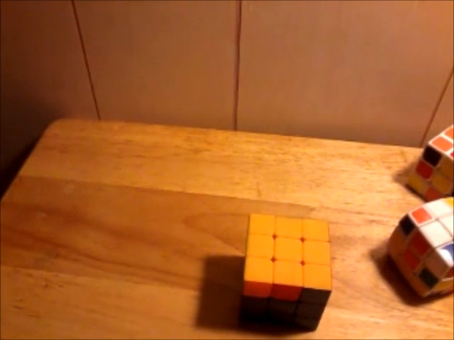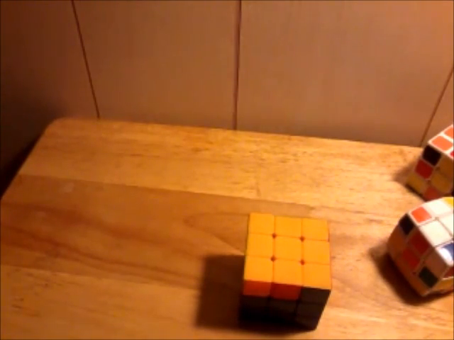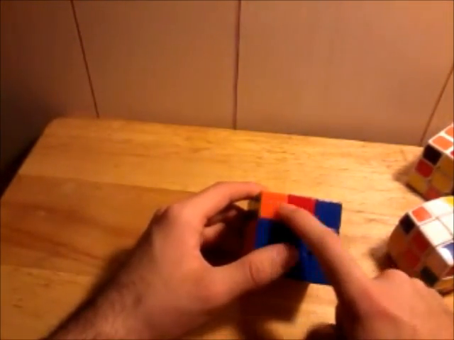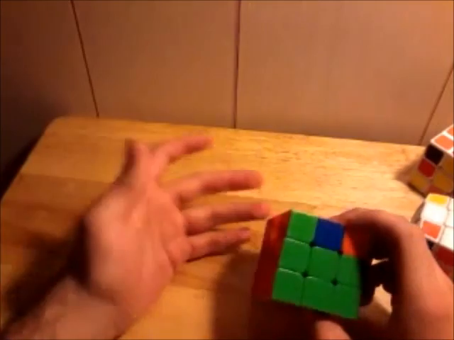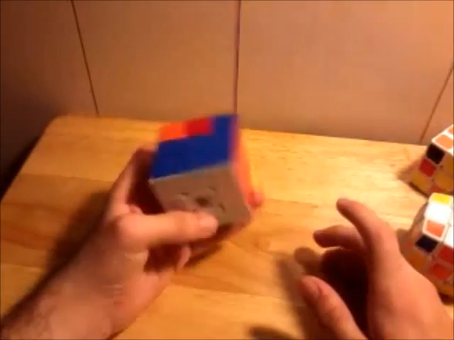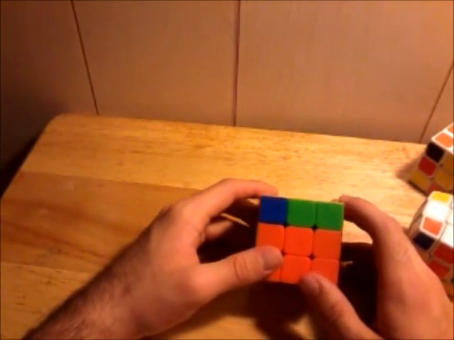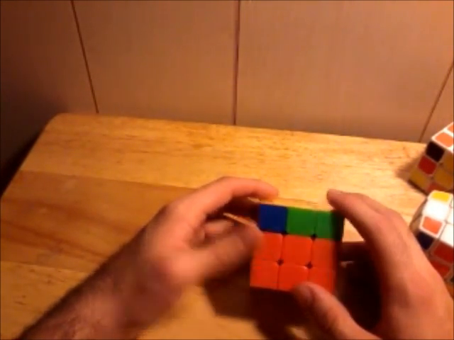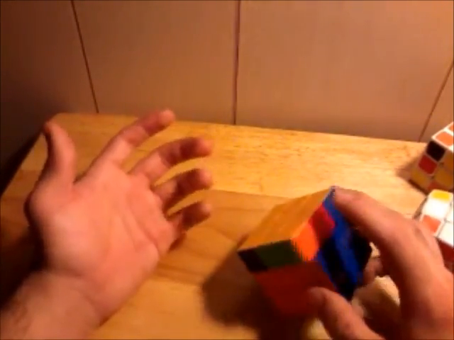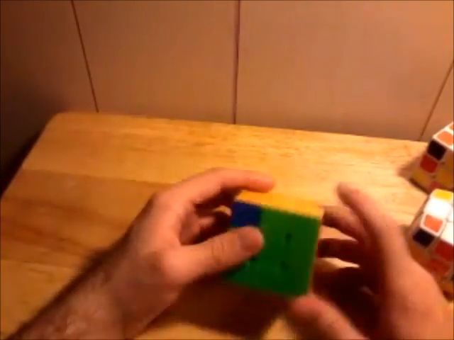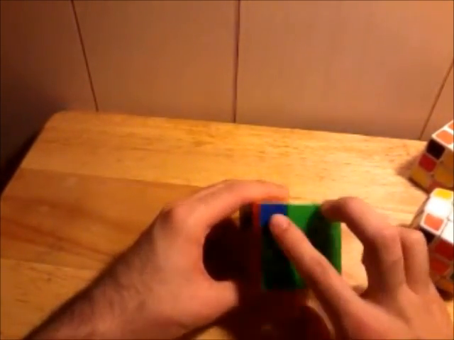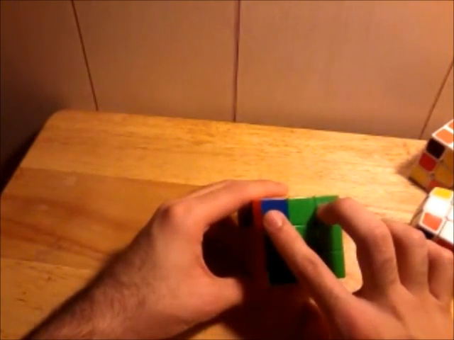Okay, so now we're on to the next step of solving a Rubik's Cube. The next step is that we're going to orient these pieces on the side, thus ending the process of solving a Rubik's Cube. So the next step is that we're going to look for something technically called headlights. What are headlights? Headlights are two colors on the left and the right that are the same color.